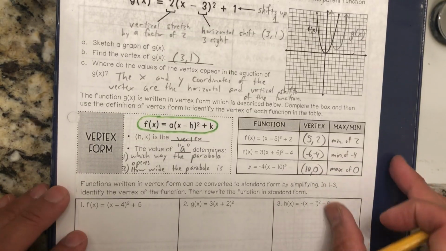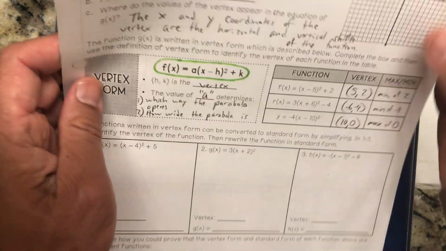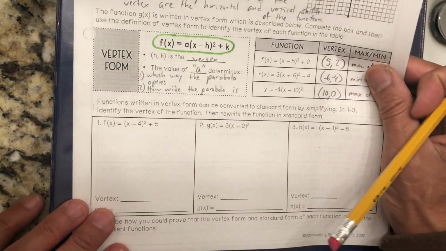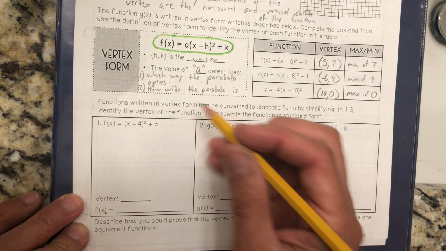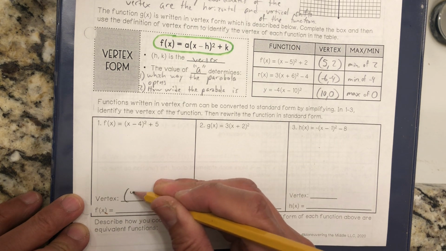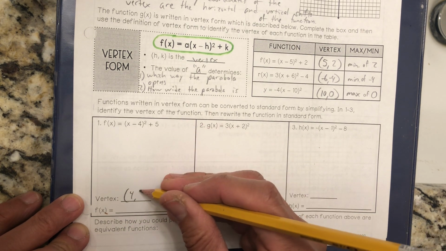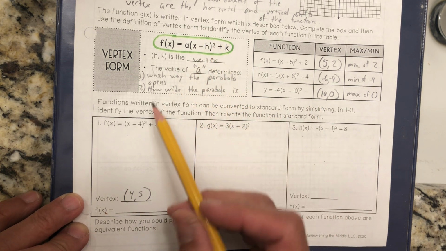Okay, hope that was clear. And now let's move down. I'll go ahead and just do the first two. The vertex right here, we can see it's a 4 and a +5.